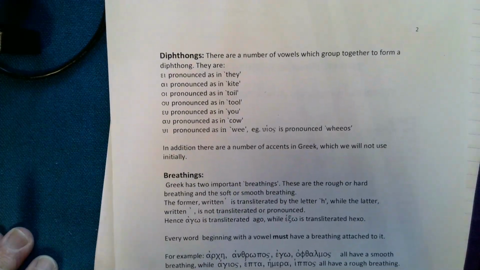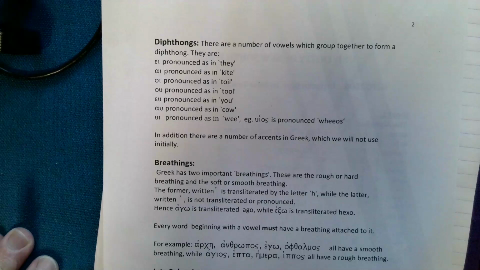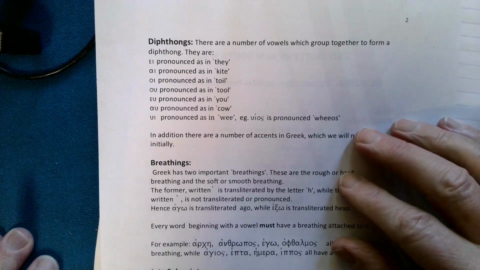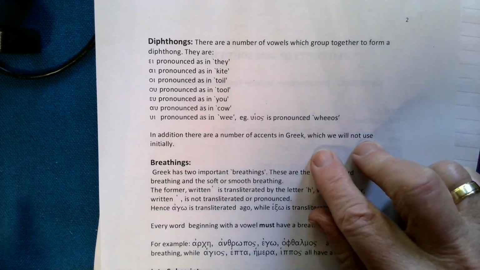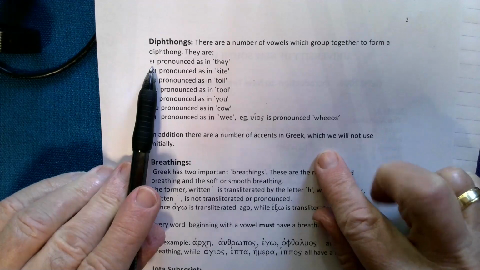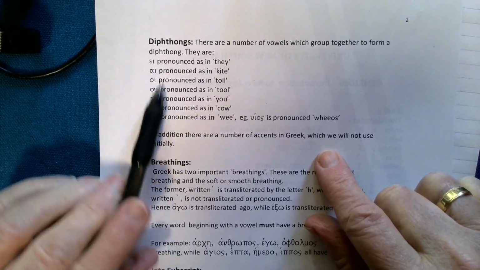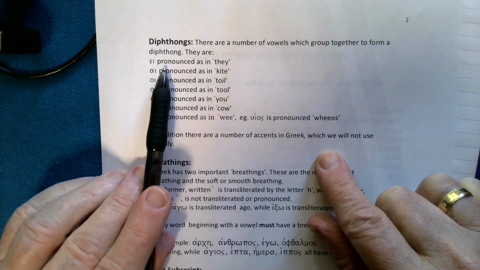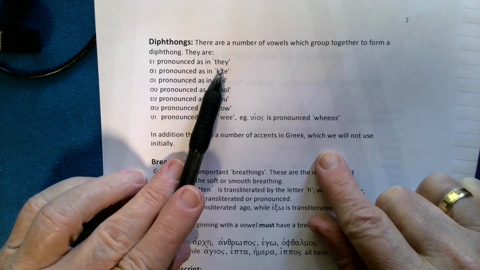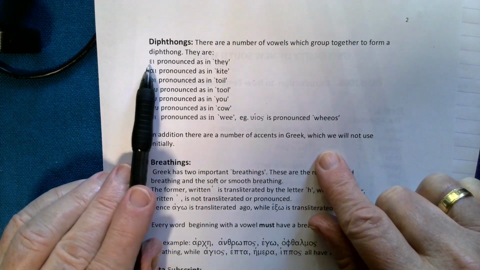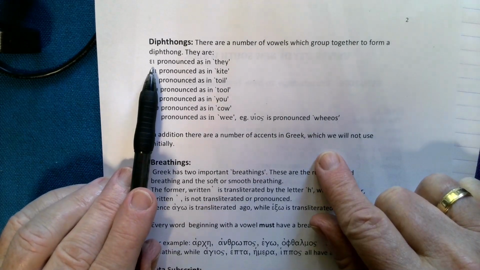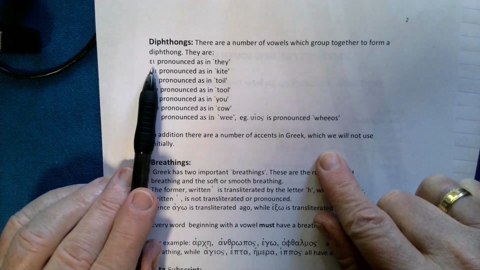Now, just to get a little bit of practice, the next thing we've got to talk about are the diphthongs. These are combinations of vowels that group together to form a diphthong. These are important and take a bit of learning as well. So epsilon iota, I've said here pronounced as in A. By New Testament times, again, it's becoming just an E sound, not quite so strong.